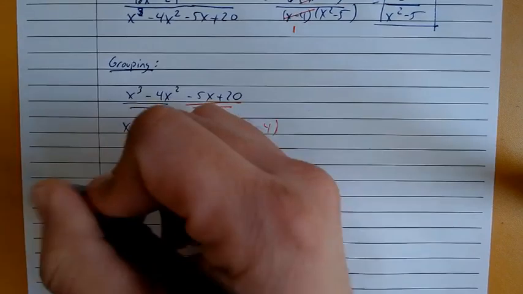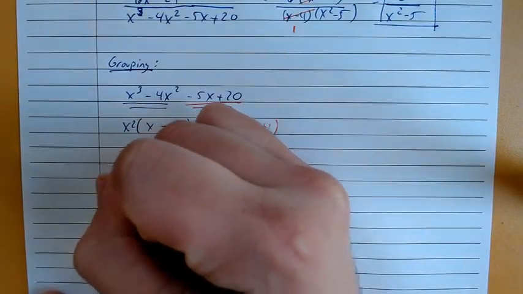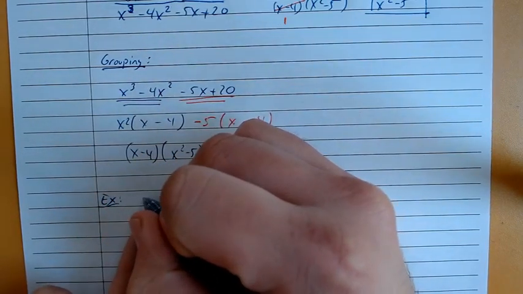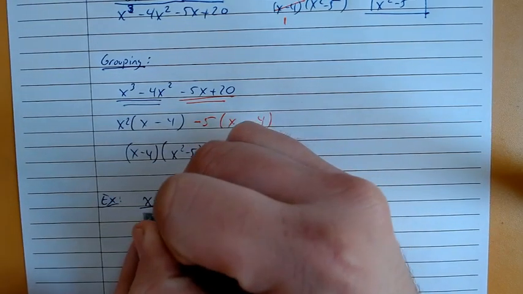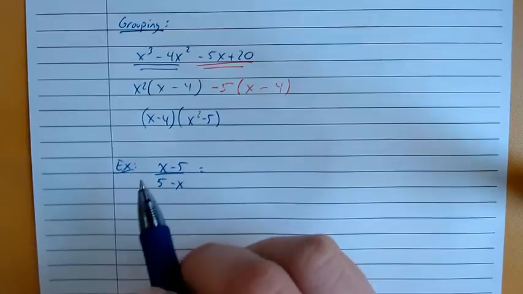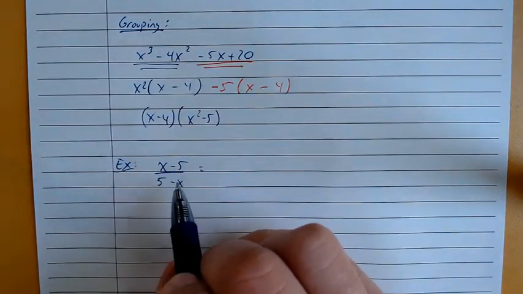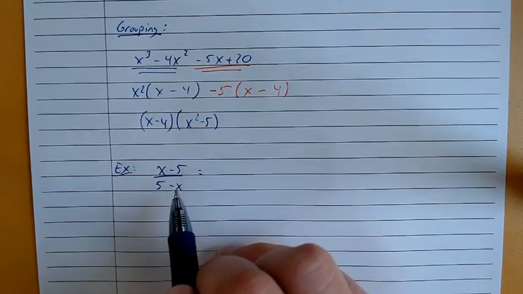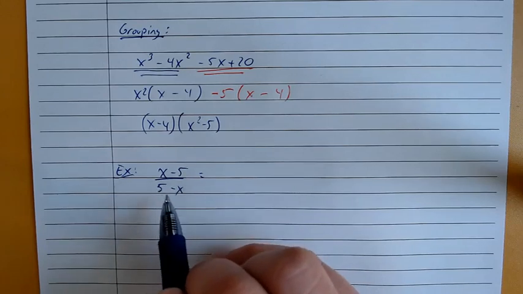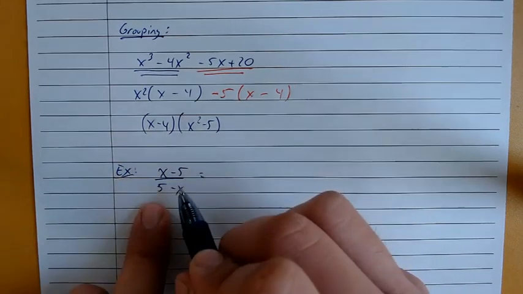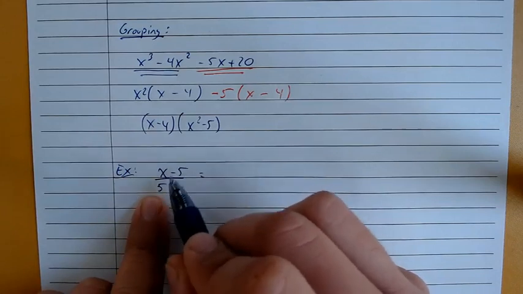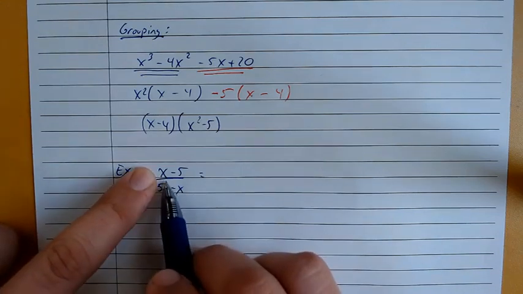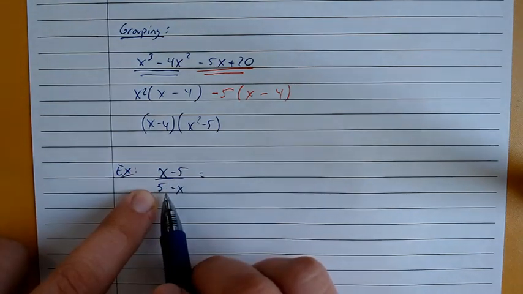That can happen more generally for the entire expression. For example, let's say we're going to simplify something like this. We're going to take x minus 5 over 5 minus x. Now here, the numerator and the denominator don't really factor. They don't have any common factors. They don't fit the factor by grouping or the difference of squares or cubes or any of the other forms that we know. But here, they're not the same, so we can't divide them out. So it looks like there's nothing we can do. But here's where we realize that all the terms would be the same if only their sign changed.